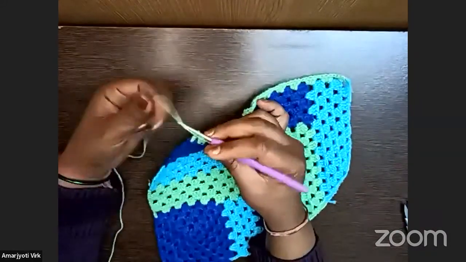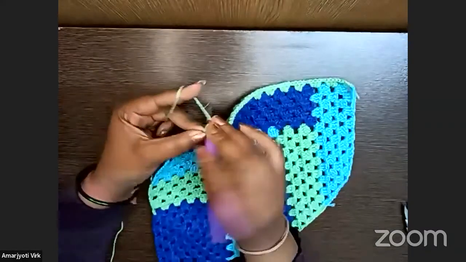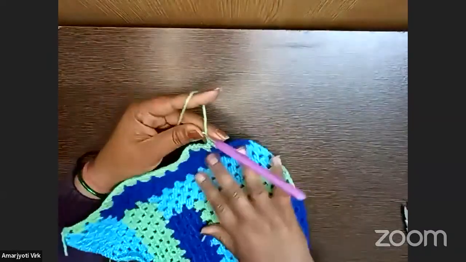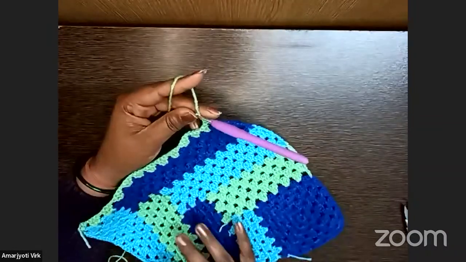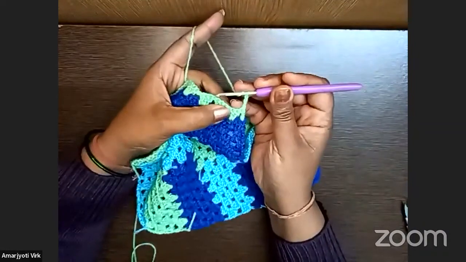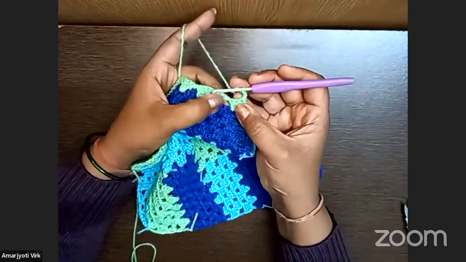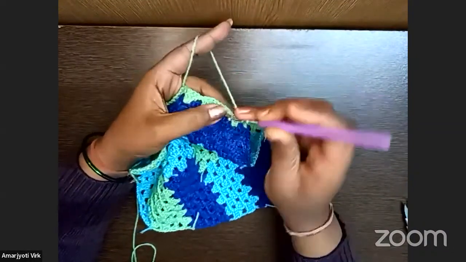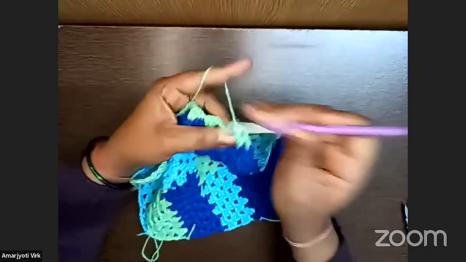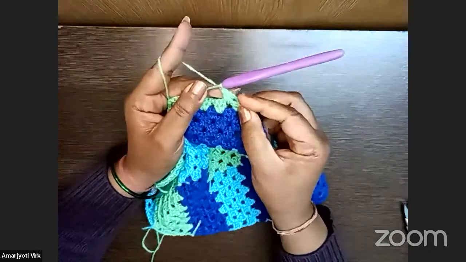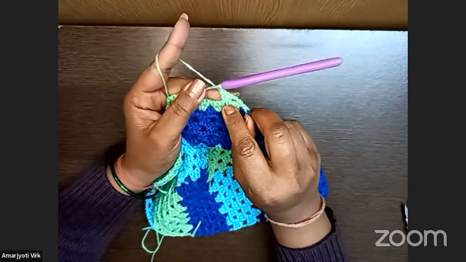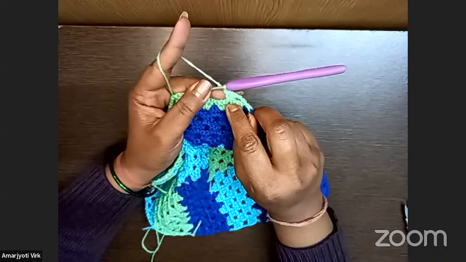Thank you. Let's go, row number 2, chain 3, turn your work, skip the 2 double crochet below, reach the first chain space, again make 2 double crochet in the first chain space, chain 3, 2 double crochet in the first chain space.